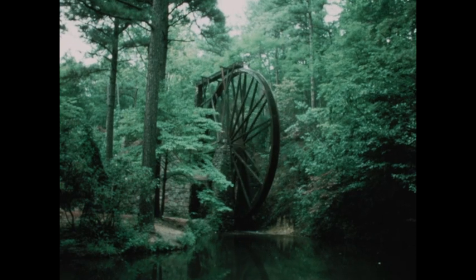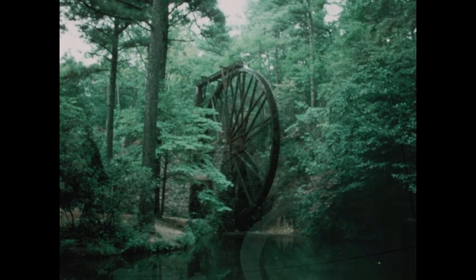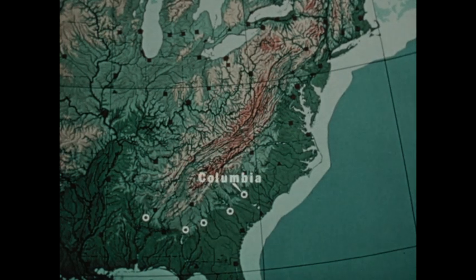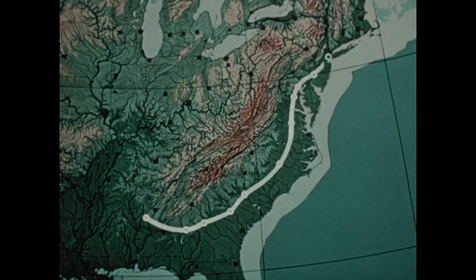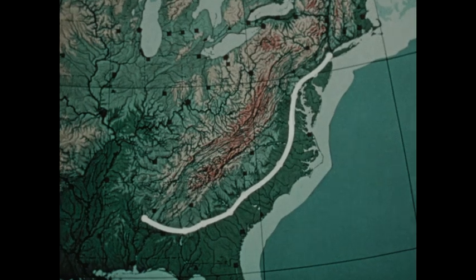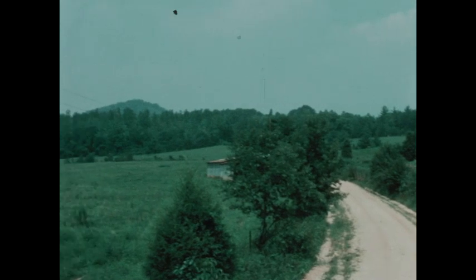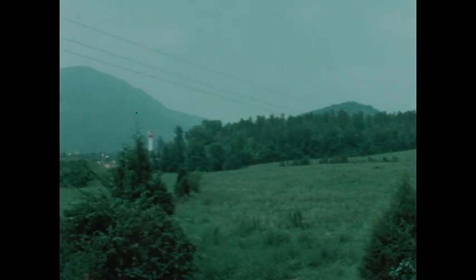Early factories and mills were built along the fall line to harness the water power. Around many such mills, industrial cities grew. Their location clearly marks the fall line. West of the line is the Piedmont, a region of gently rolling hills that slope gradually upward toward the Appalachian Mountains.